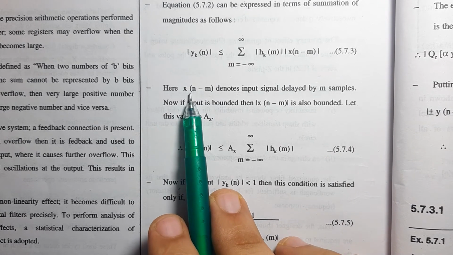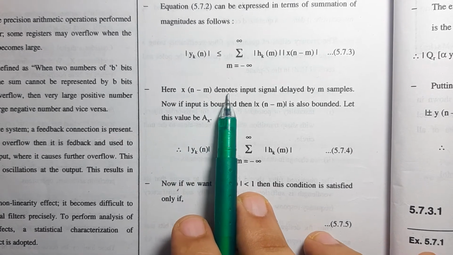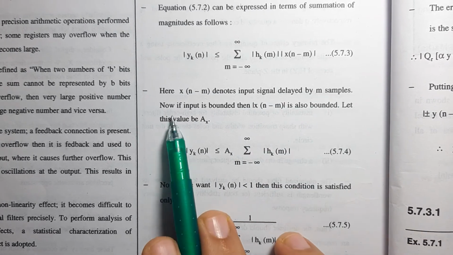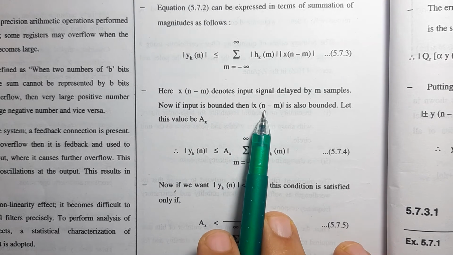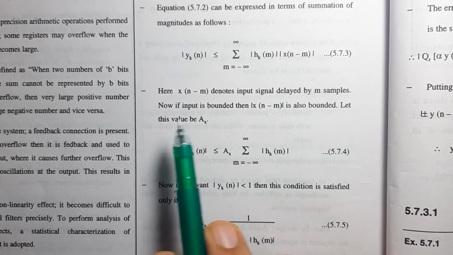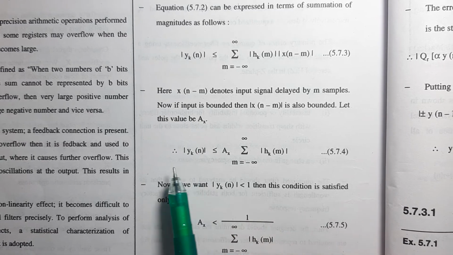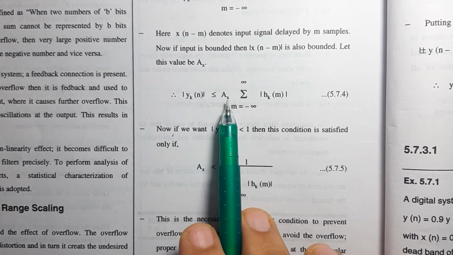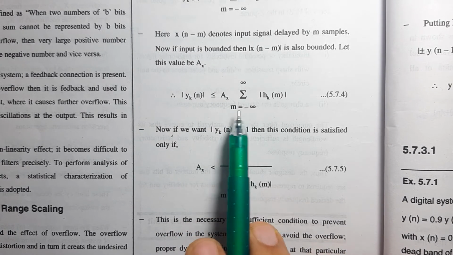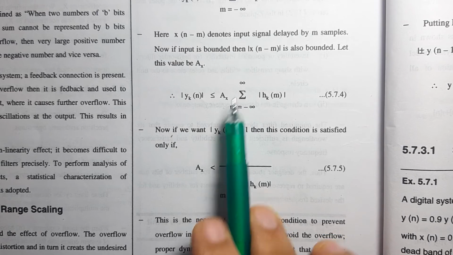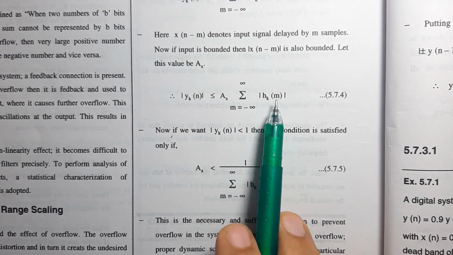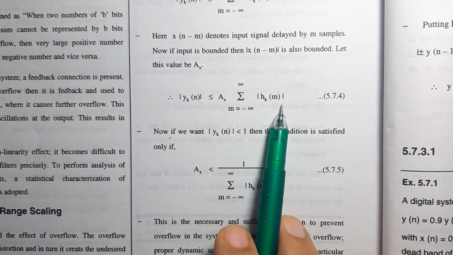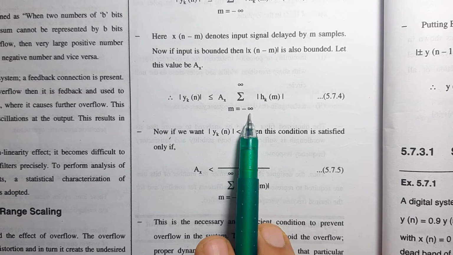Now here x(n-m) denotes the input signal delayed by some m samples. Now if the input is bounded, then x(n-m) is also bounded. Let this value be A_x over here. Therefore the magnitude of y_k(n) is less than or equal to A_x times the summation over m from minus infinity to infinity of the magnitude of h_k(m). Please do remember that you don't need to remember this equation. It is just for clarification purpose that we have taken it into consideration.